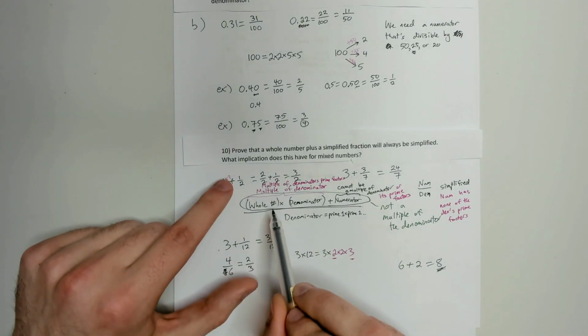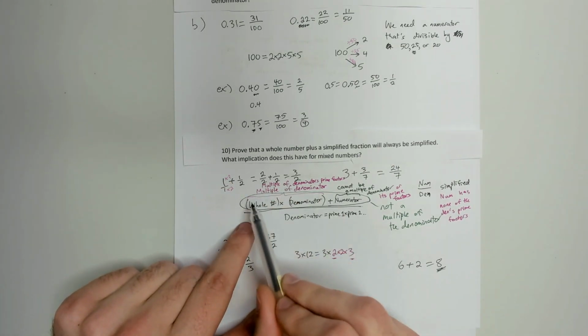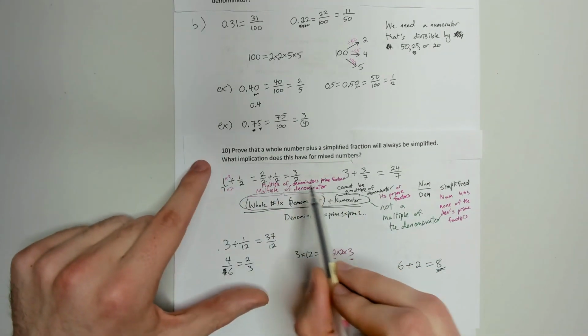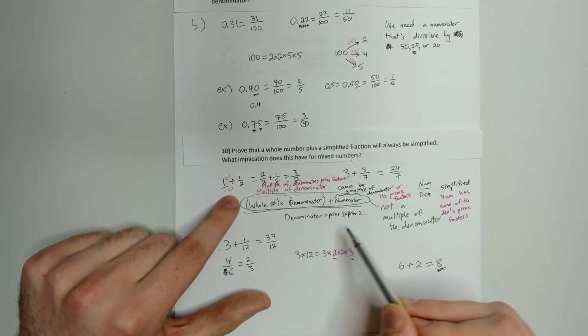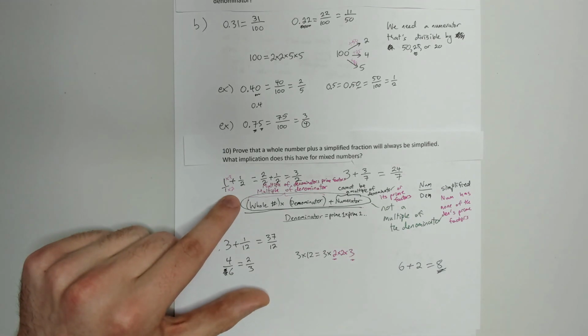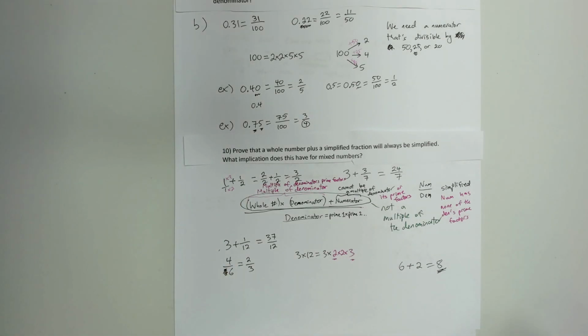So similarly, our numerator is the whole number times the denominator. That's a multiple of the denominator's prime factors. We're adding something that's not a multiple, so this whole numerator will not be a multiple of any of the denominator's prime factors, which means that this is a coprime numerator and denominator. This is not simplifiable. So that was a very difficult problem, okay?